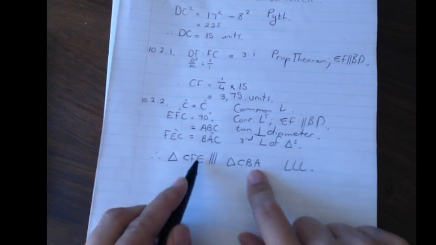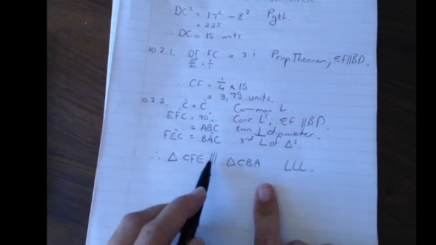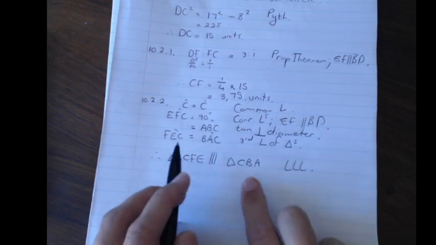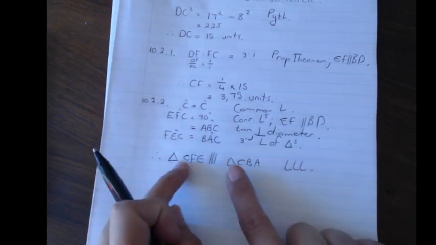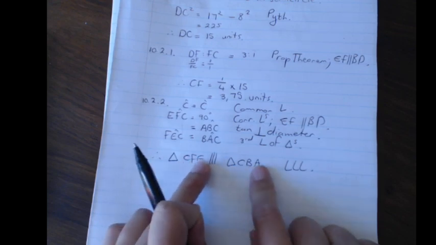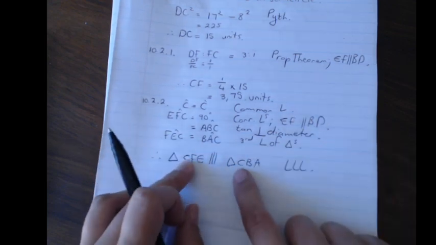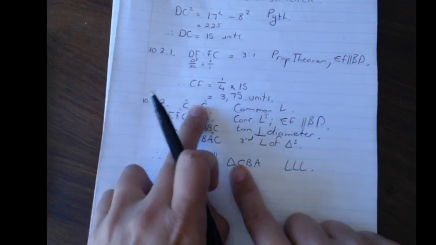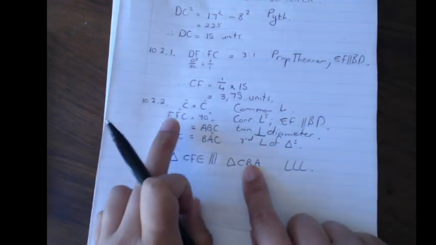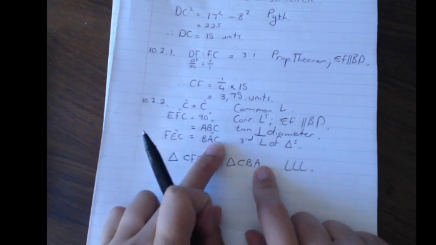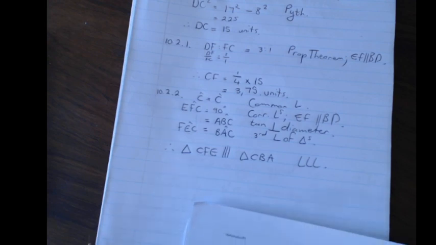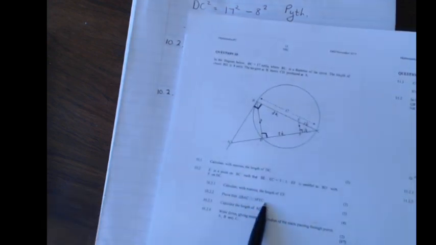If you listed EFC is similar to ABC, that's fine, but you can't swap these letters around and keep this the same. This must be in the same order. So in the two triangles, the C is equal to the C, the F is equal to the B, you see, and the E is equal to the A. Good. Okay, so that is then my similarity proof, and then calculate the length of AC.